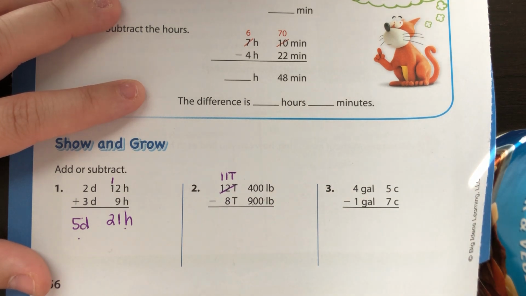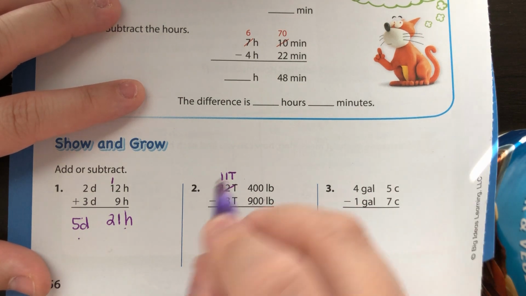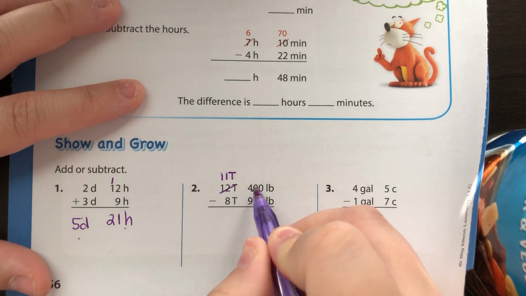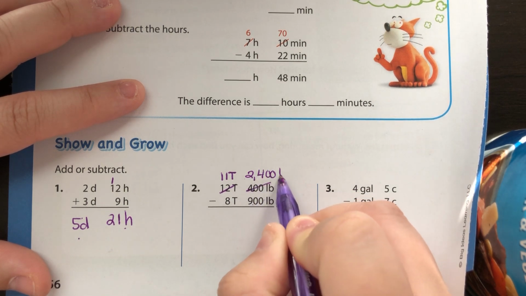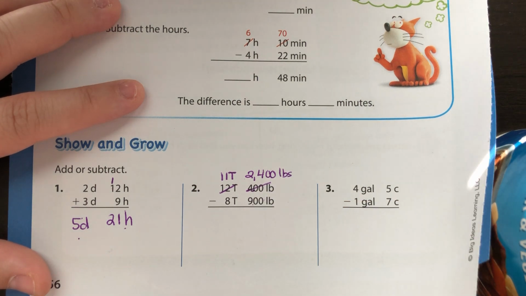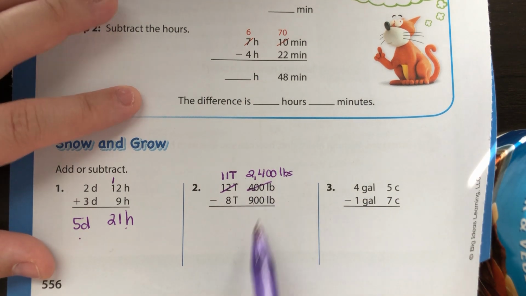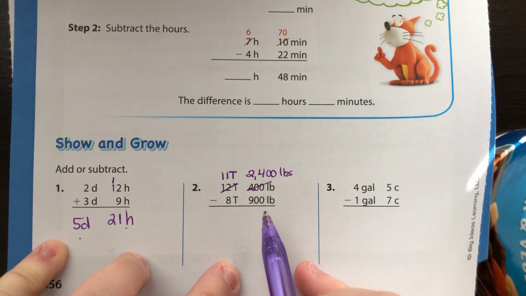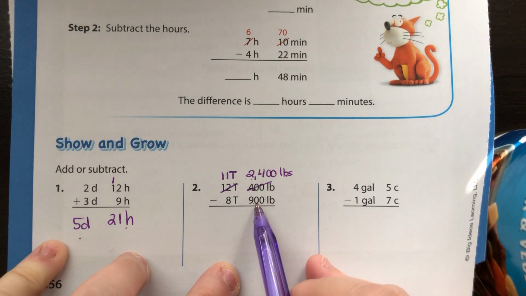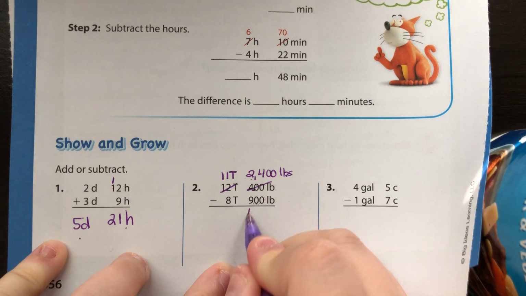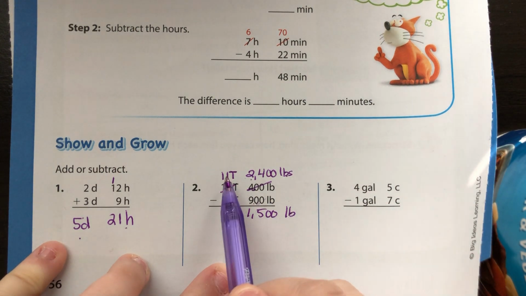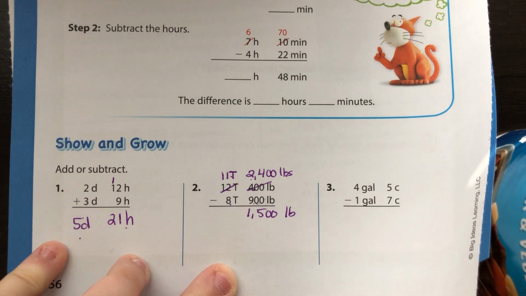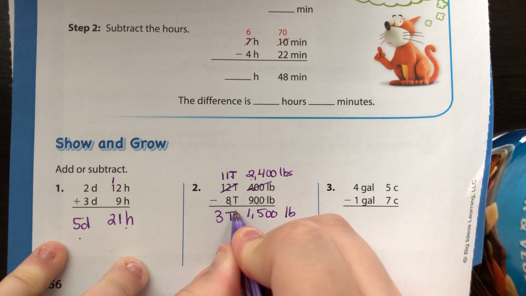1 ton, according to your measurements, is how many pounds? It's 2,000 pounds. So now you have to add 2,000 to this 400. So really you now have 2,400 pounds. Remember, lbs is the abbreviation for pound. So now we subtract 2,400 minus 900. That is 1,500 pounds. And now over here, 8 tons away from 11 tons leaves you with 3 tons.